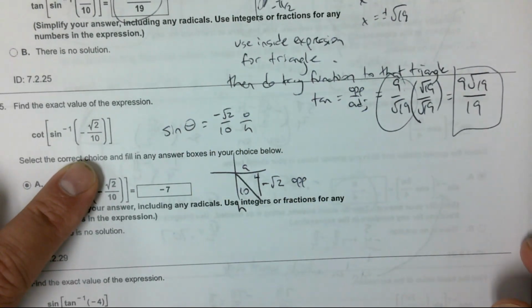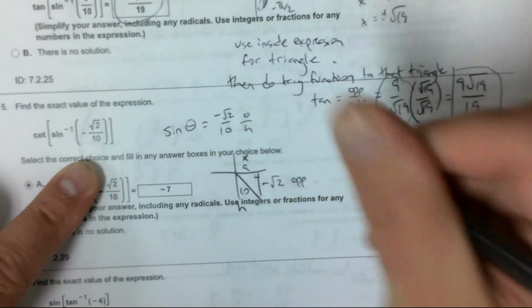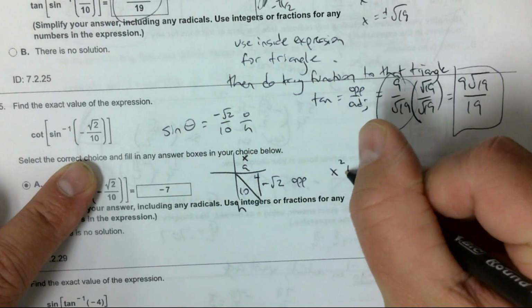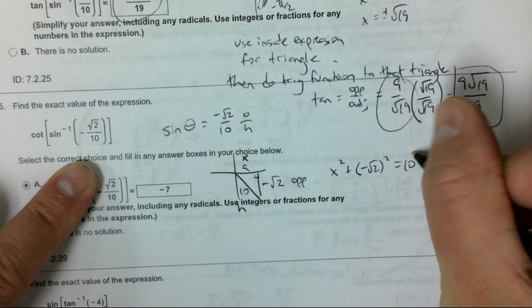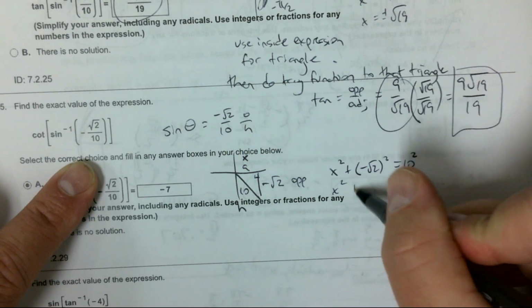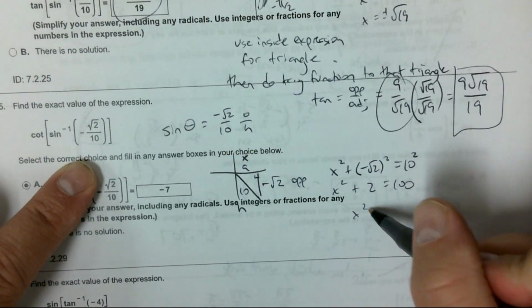So we have to do the Pythagorean theorem and call this x. So x squared plus negative square root of 2 squared equal 10 squared. x squared plus 2 equal 100. x squared equal 98.